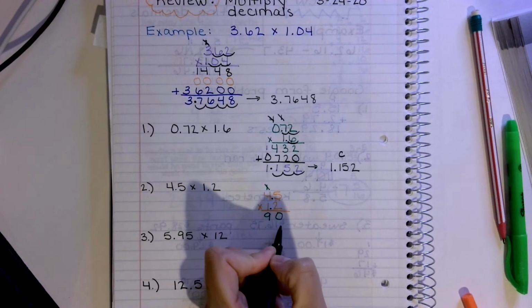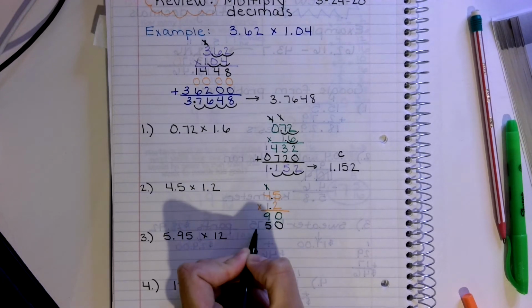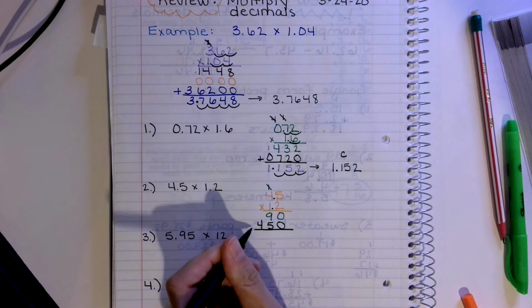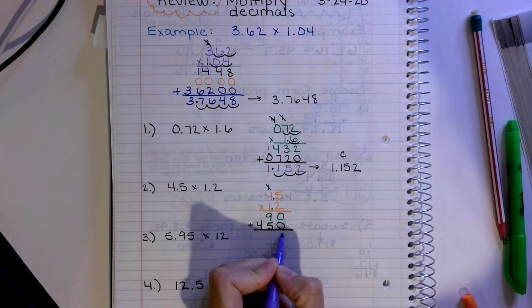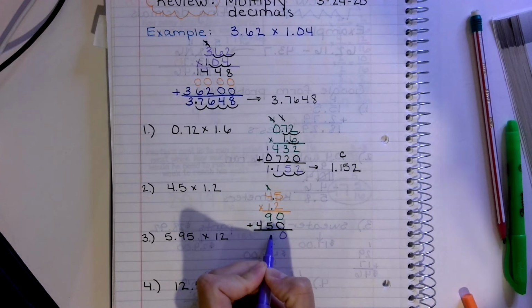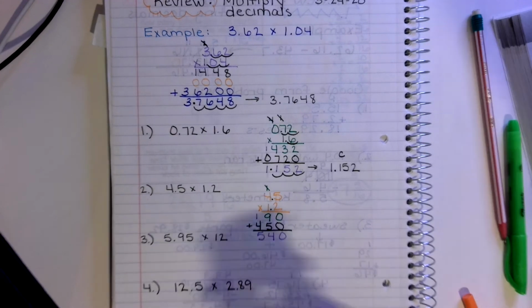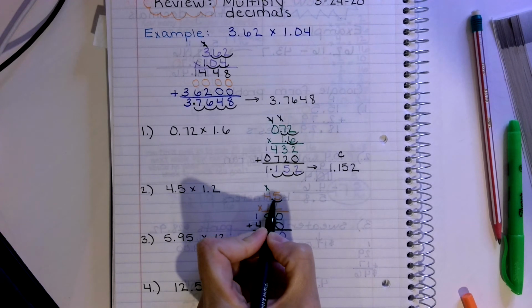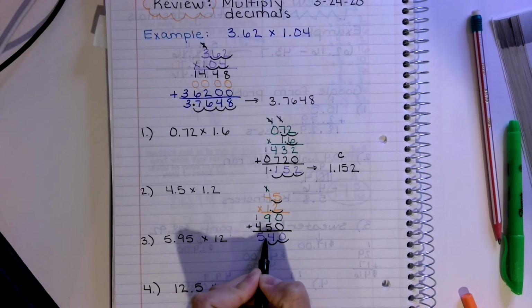So you're moving over a place, so you need a placeholder. 1 times 5 is 5. 1 times 4 is 4. Then you're going to add. I should have given myself more space for this one. So 0 plus 0 is 0. 5 plus 9 is 14. Carry your 1. 1 plus 4 is 5. Now you're going to put in your decimal. 1, 2.